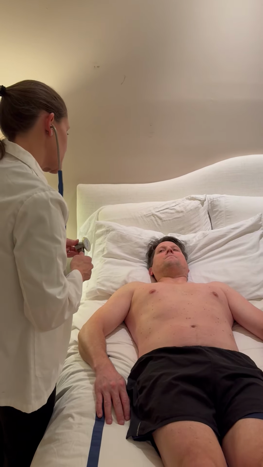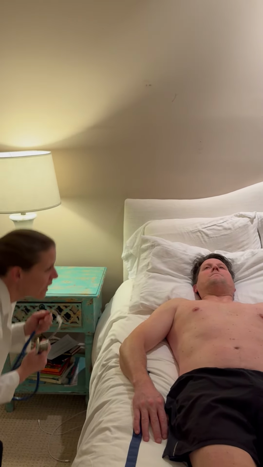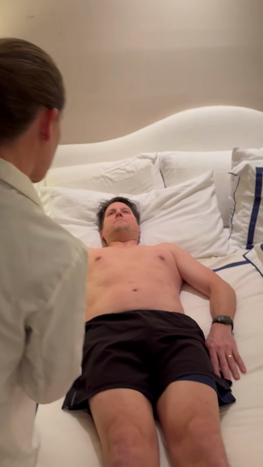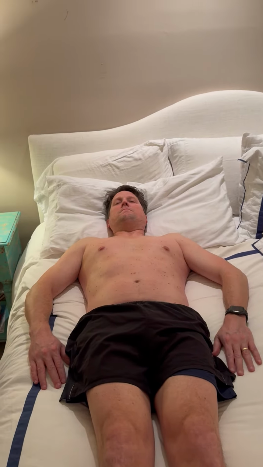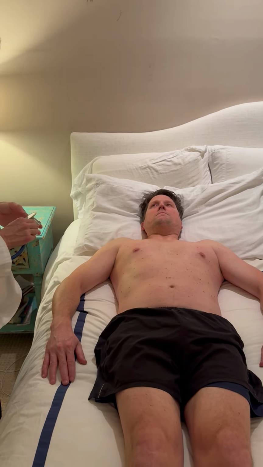I want to move on to the abdomen now. First, looking at the contour. The abdomen has a flat contour. It is symmetric. There are no obvious deformities. I want to auscultate for bruits at some of the major arteries in this area.